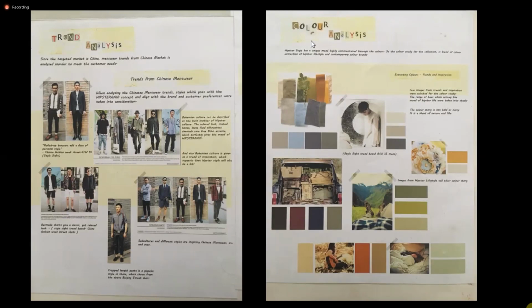Right. And then we do color analysis. This is the trend analysis that has been done with what are the most common and recent styles.